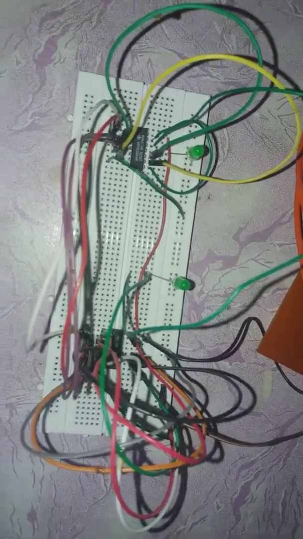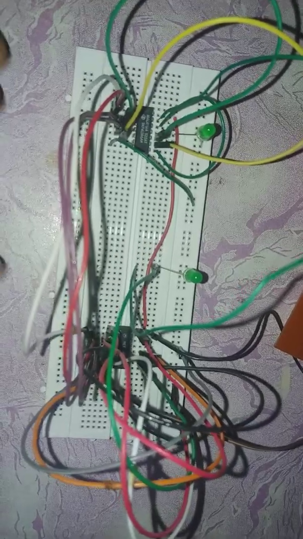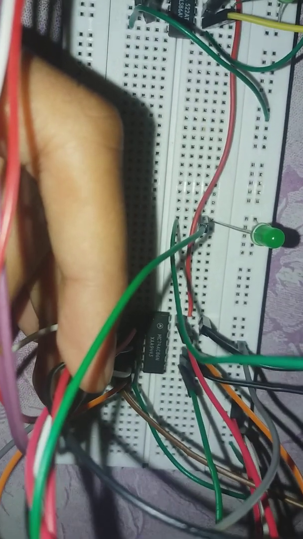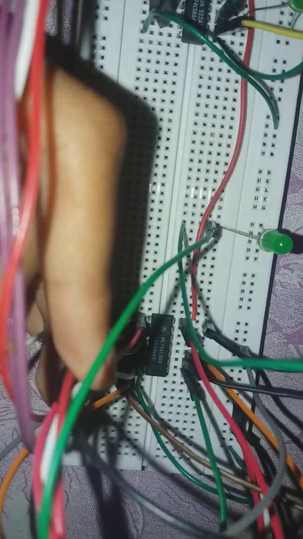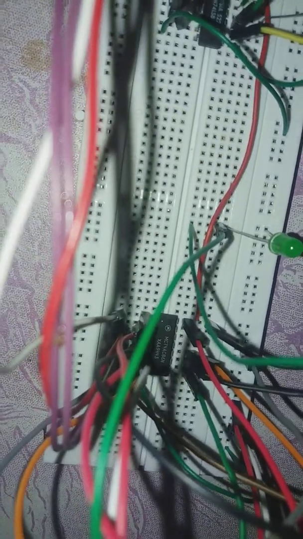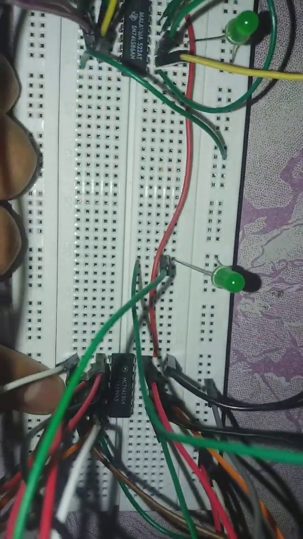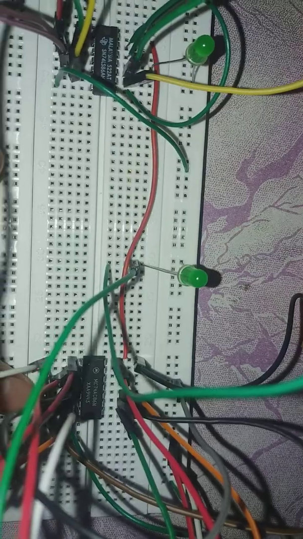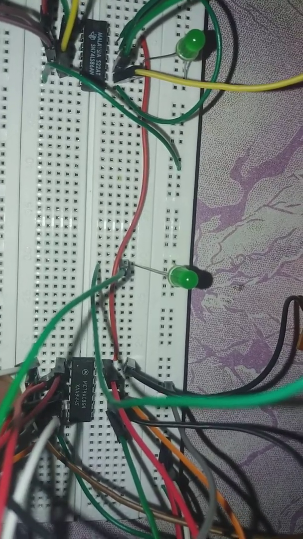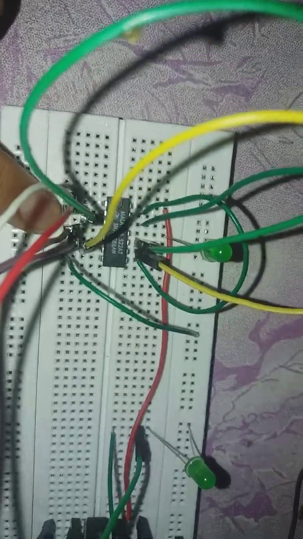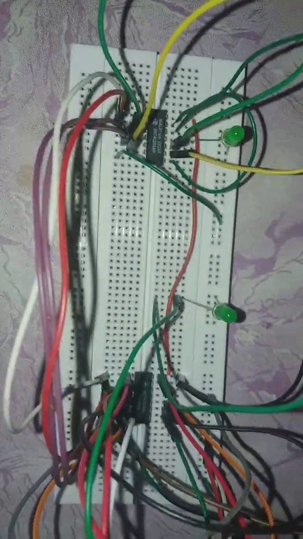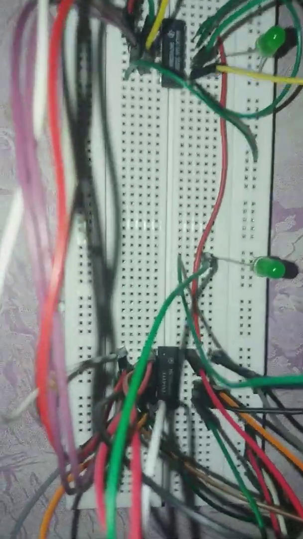So, this is my circuit, and as you can see over here, let me make it clear for you. This is the IC for the XOR gate, and I will be using this as a parity checker circuit. This is the generator, and this is the checker. This will generate the parity bit. This is basically an even parity generator, and this is the even parity checker. Now I will demonstrate the working of the circuit.